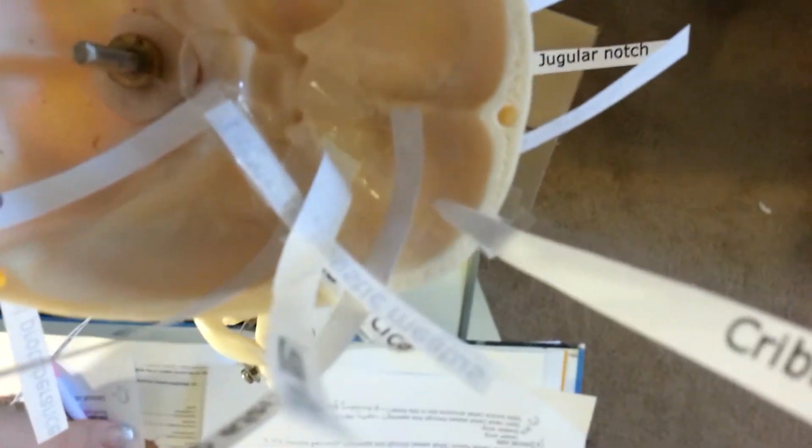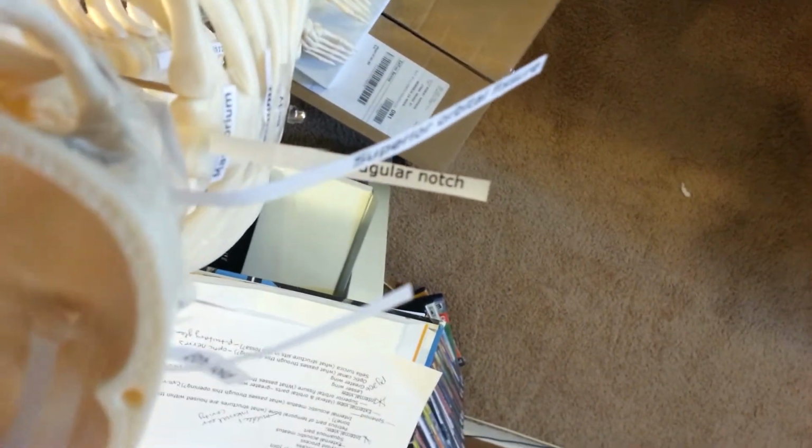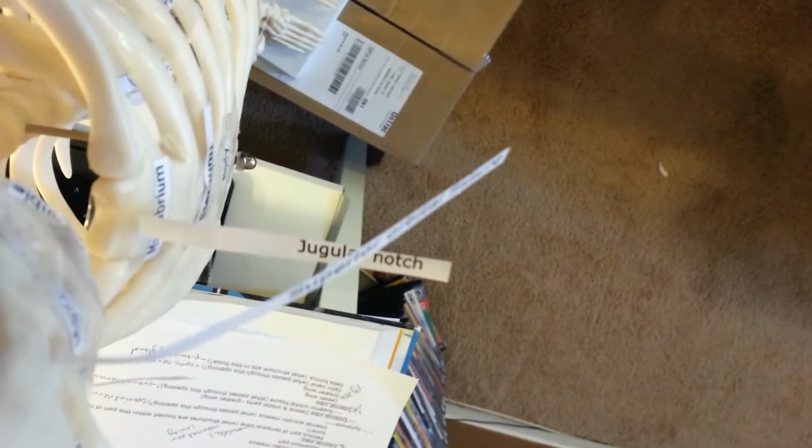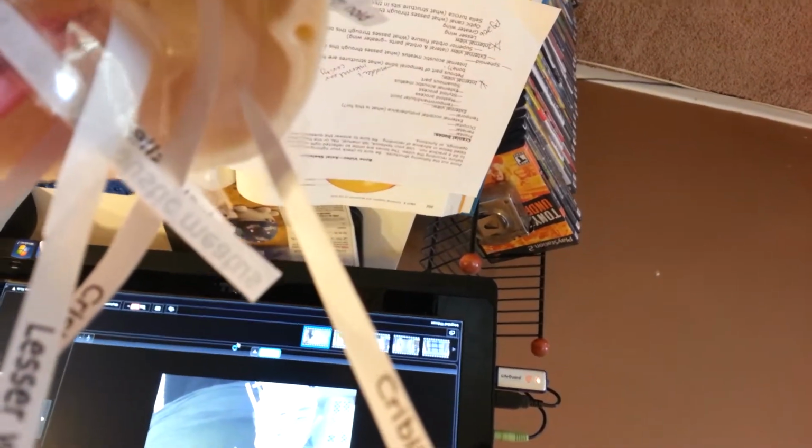Okay, when we look at the inside of the skull, we have the cribriform plate, which is down here below the crista galli, which is an opening where your olfactory nerves pass through. And then the crista galli, this protruding part right here, is the point of attachment for the dura mater of your brain. And then again we have the lesser wing and also the greater wing of your sphenoid.